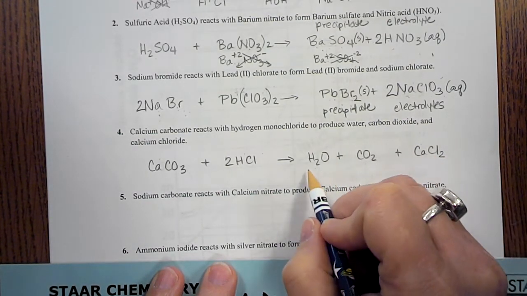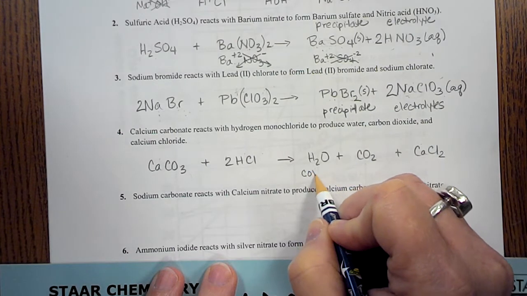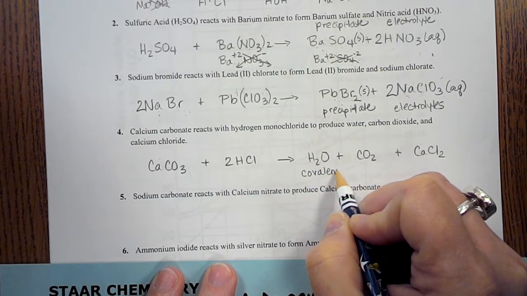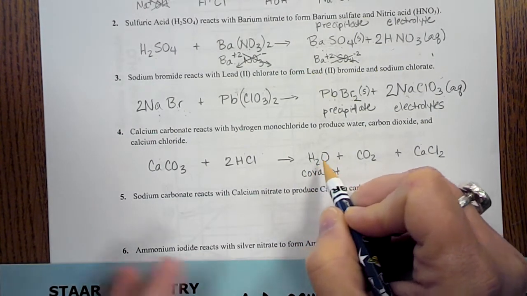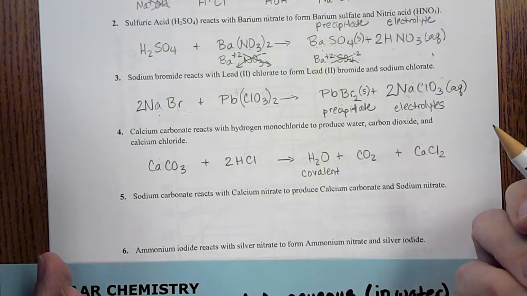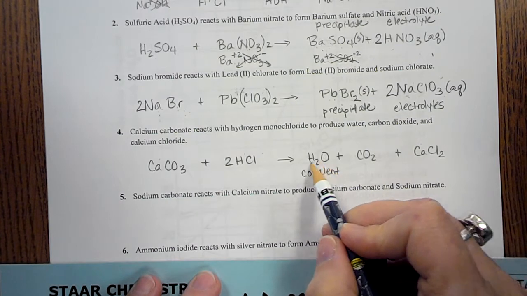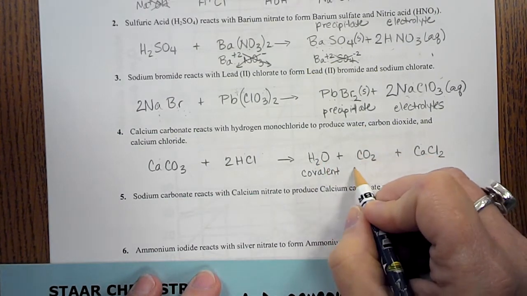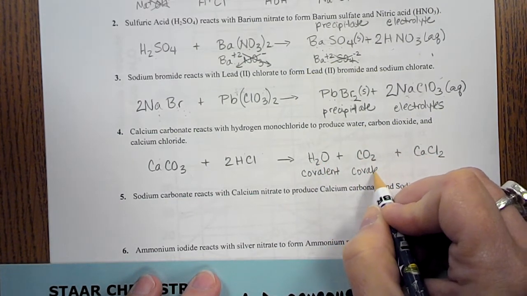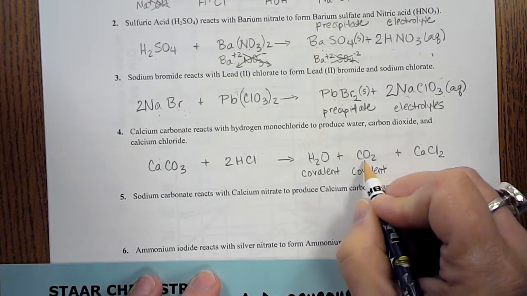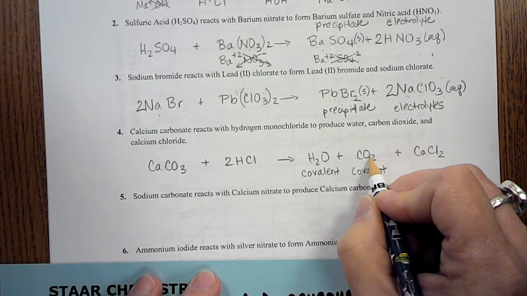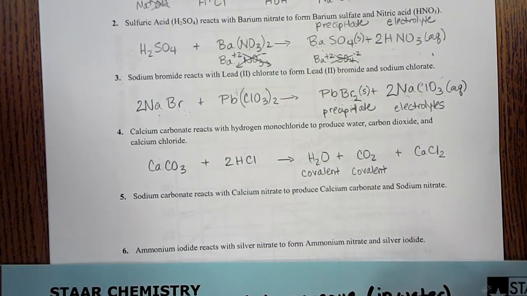products. Now, water is water, and you don't say that it's aqueous because that would mean that it dissolves in itself. So water doesn't dissolve in itself. That doesn't make any sense. So we have a covalent bond because there's 2 nonmetals. Again, there's another covalent bond here because these are nonmetals. Carbon is a nonmetal and oxygen's a nonmetal. So those are 2 covalents.